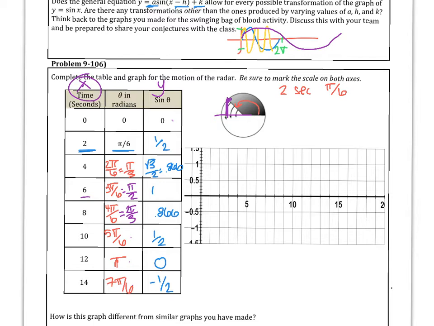So what we've just filled in our table is the vertical height. These are all the vertical heights based on this number of seconds that have passed on the radar screen. So now we're going to take each of these ordered pairs. Remember, this first column is input along the x-axis, and this last column is the output, the y-axis. So at 0 seconds, we're at 0. So start filling in the actual graph now.